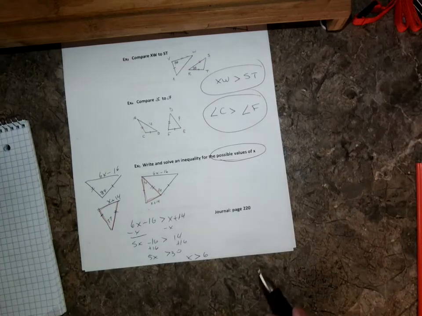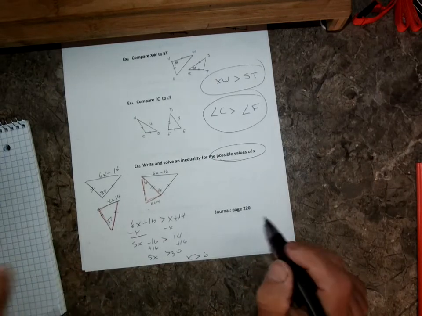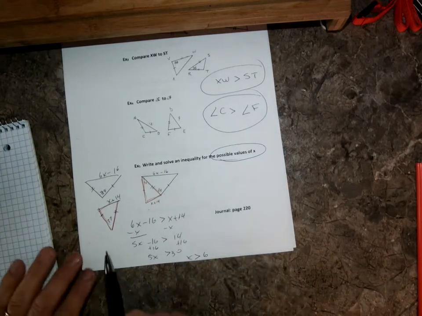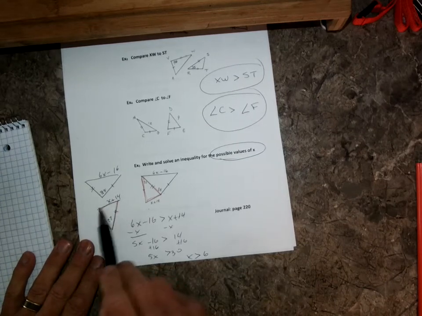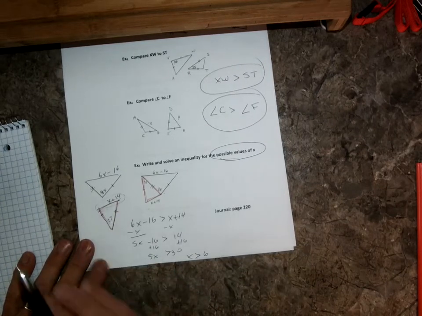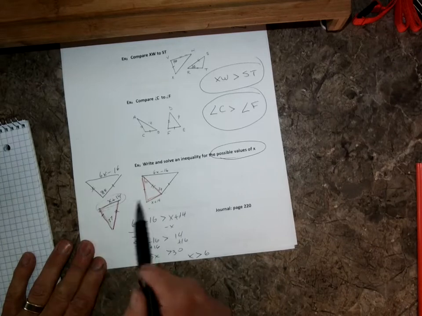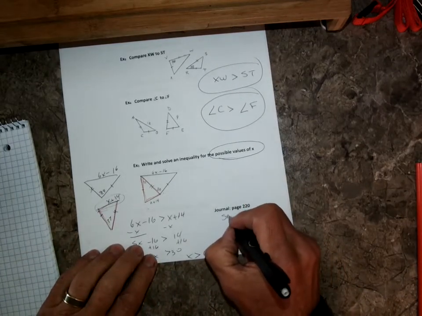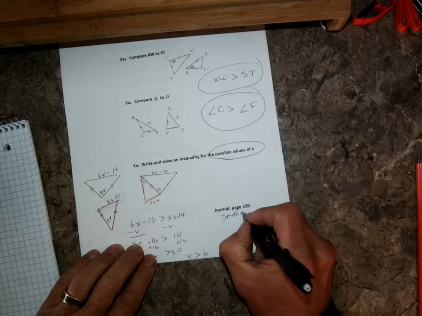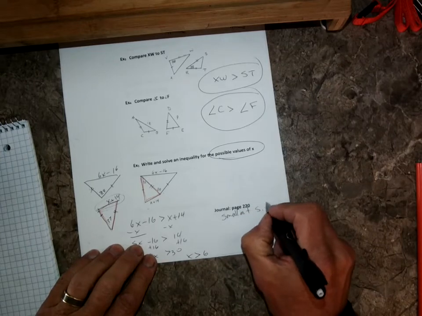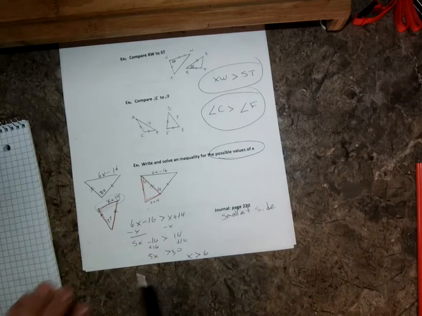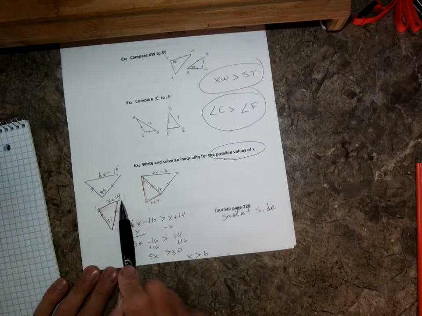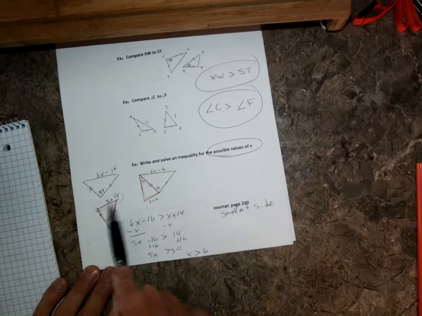But there's one other part, because it says with possible values. So here's another thing, okay? This is a small side, right? You agree with that? This side cannot be 0. It can't be 0, because if this side's 0, you don't have a triangle, right? So we also have to say with the small side, okay, think about this. It's not hard. This side is a small side. It can't be 0 because if it's 0, there's no triangle.